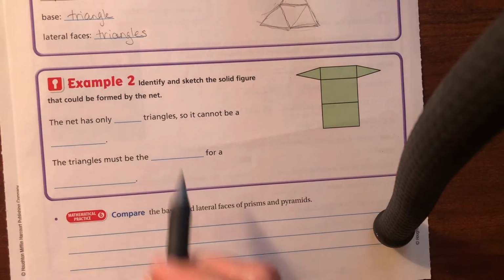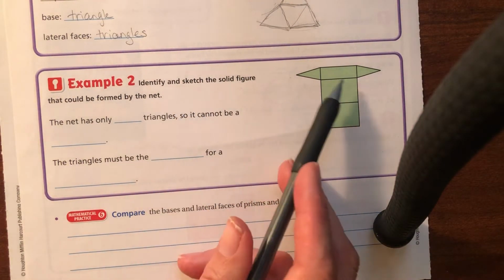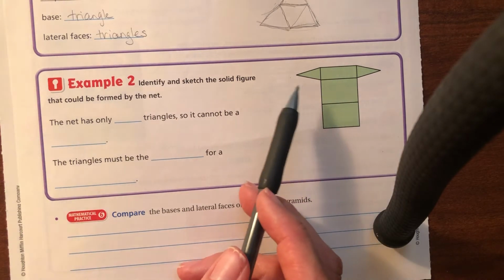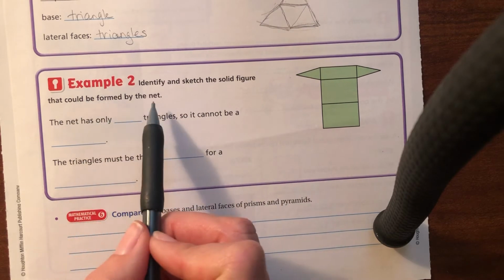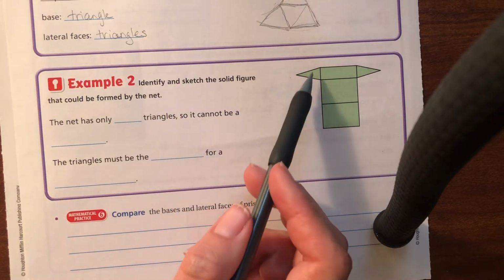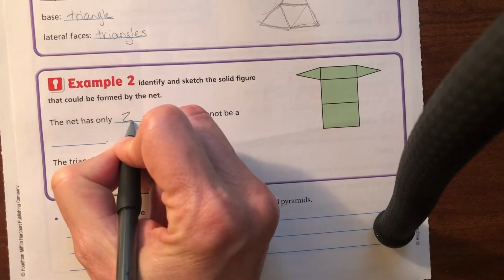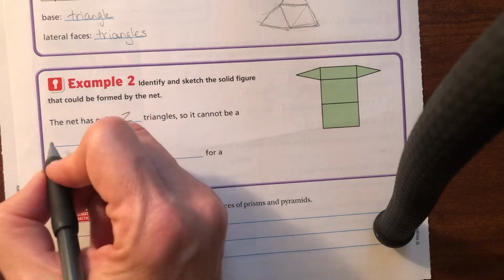Okay, and then here we're going to identify and sketch this solid figure. So now they gave us the net instead of giving us the solid figure. So we need to figure out what solid figure could be formed by the net. The net has only 2 triangles. So it cannot be a pyramid.